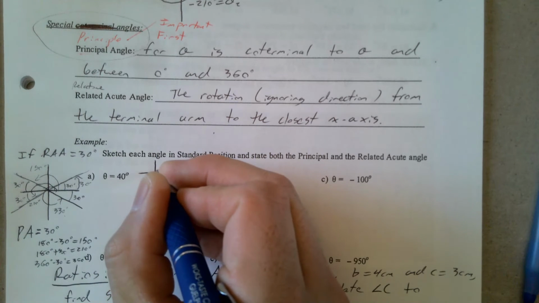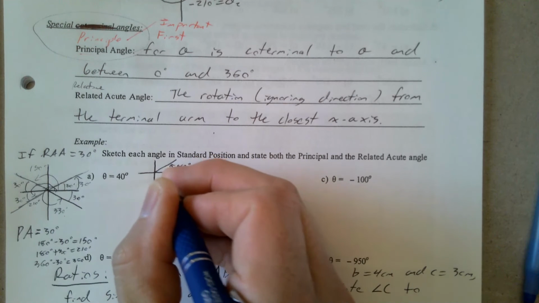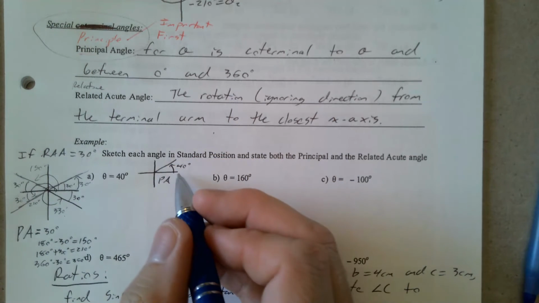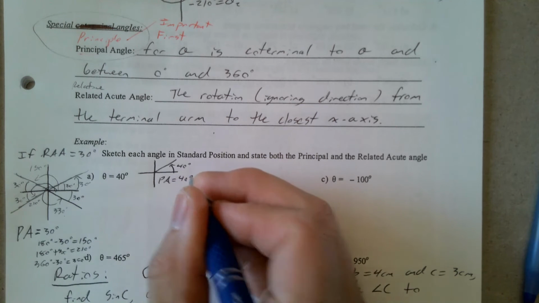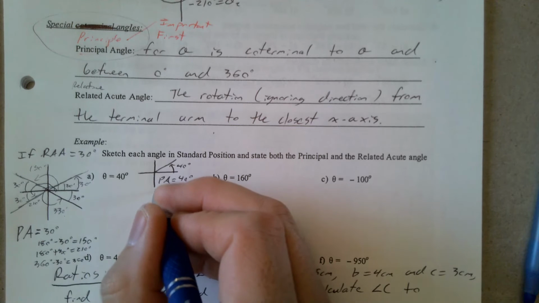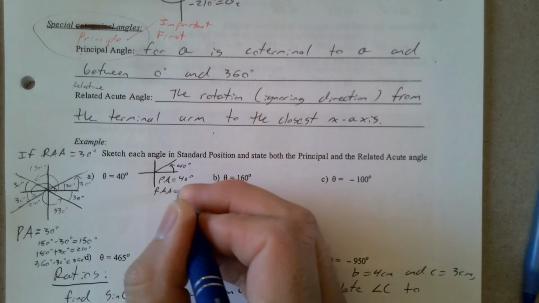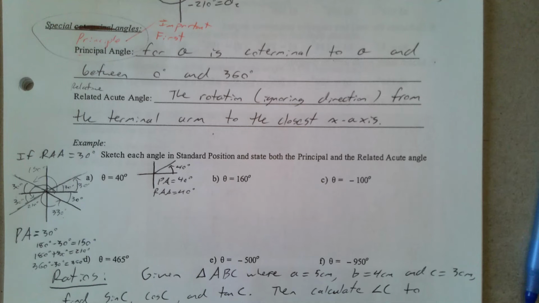First one's a little silly because I draw the angle 40 degrees. That is an angle between 0 and 360 degrees, so my principal angle is 40 degrees. How far off of the closest x-axis am I? My related acute angle is also 40 degrees. This illustrates why you didn't need these definitions in grade 10 when you were just working in the first quadrant. It's a little silly.